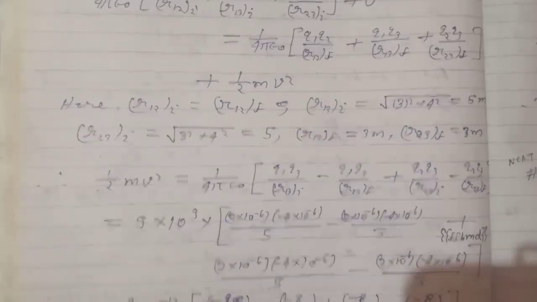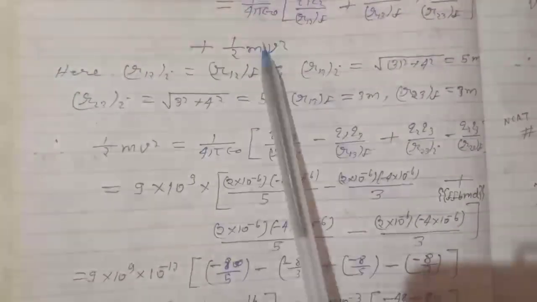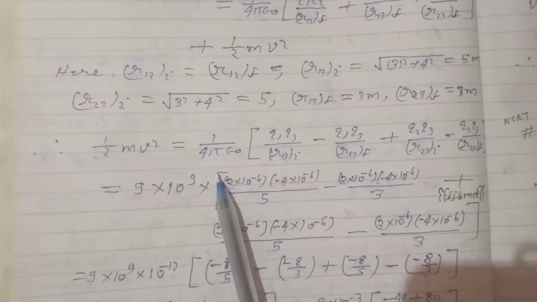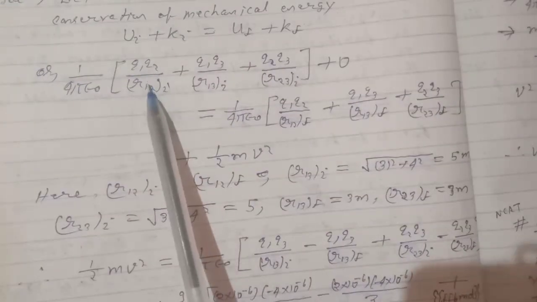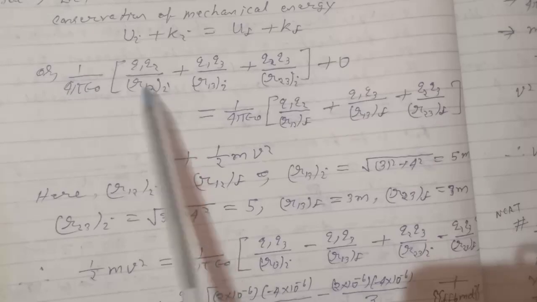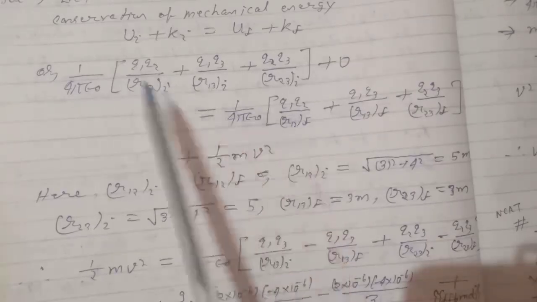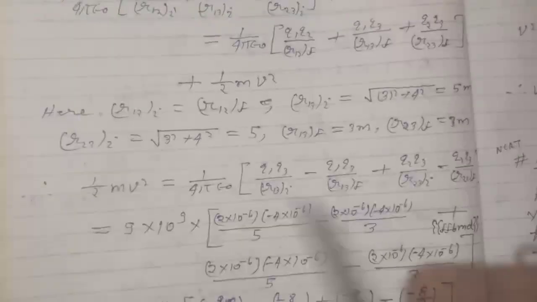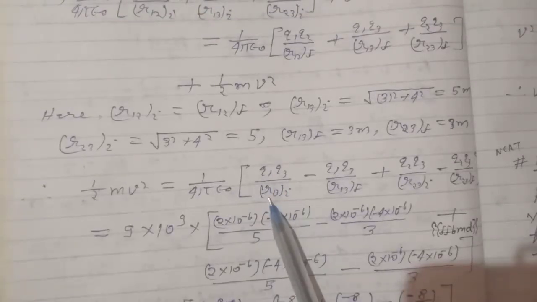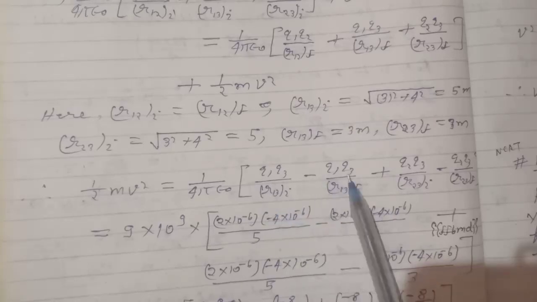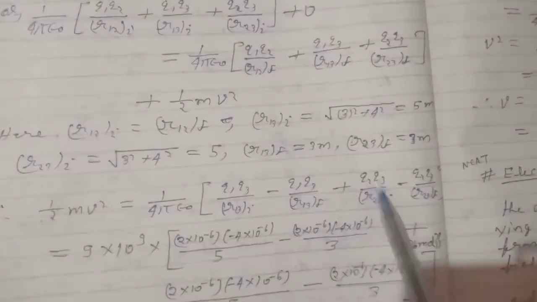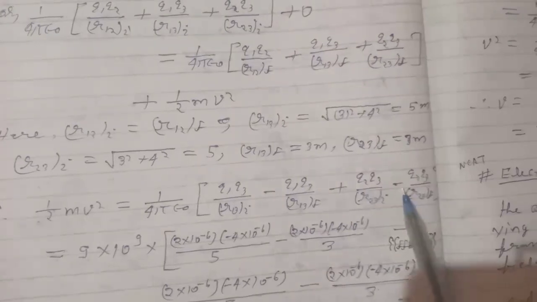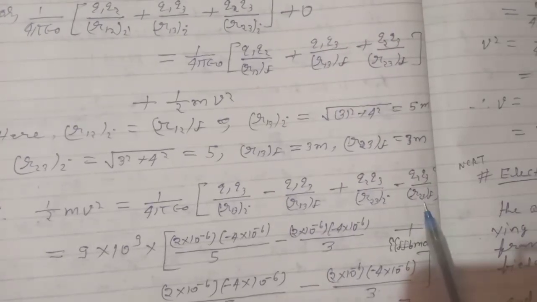So using all the given values, we have 1 by 2 m v square equal to 1 by 4 pi epsilon naught times the remaining terms. The Q1 Q2 terms cancel out because the distances are equal, so we are left with only the other terms: Q1 Q3 by R13 initial minus Q1 Q3 by R13 final plus Q2 Q3 by R23 initial minus Q2 Q3 by R23 final.